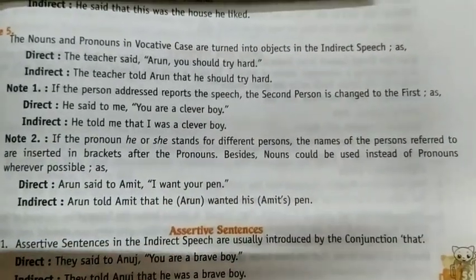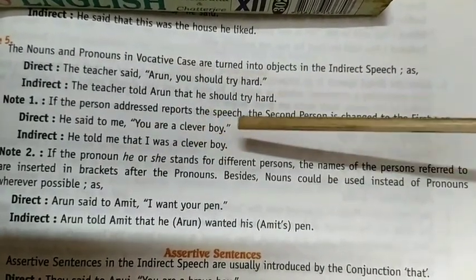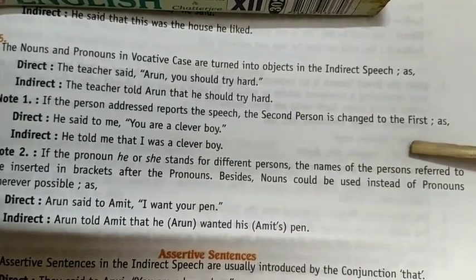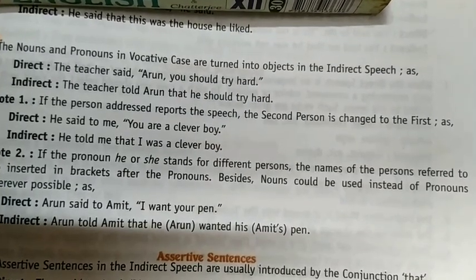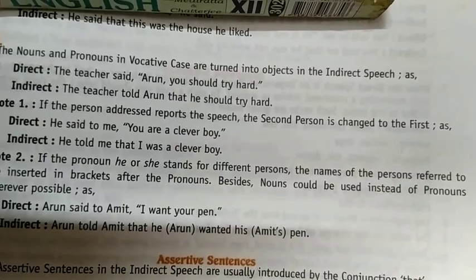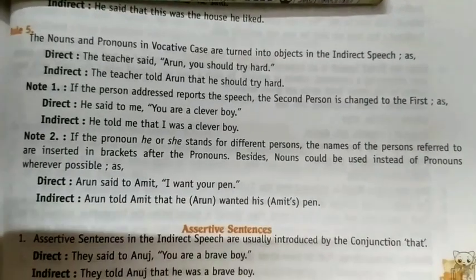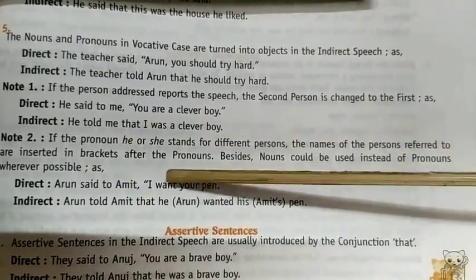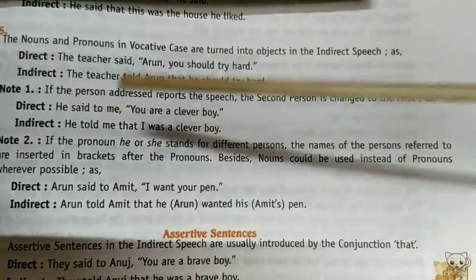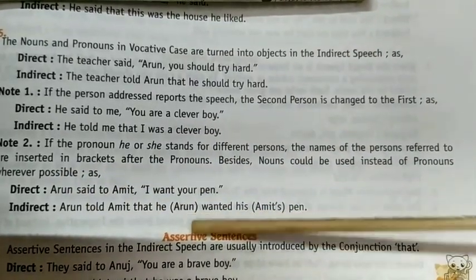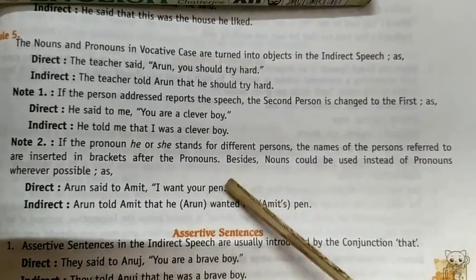Let us see what is important to note here. If the pronoun he or she stands for different persons, the names of the persons referred to are inserted in brackets after the pronouns. Besides, nouns could be used instead of pronouns wherever possible. Let us see how. Arun said to Amit, I want your pen. So who wants whose pen? I is Arun, your is Amit. So Arun told Amit that he, Arun, wanted his, Amit's pen. So this is the way you can solve this kind of question.